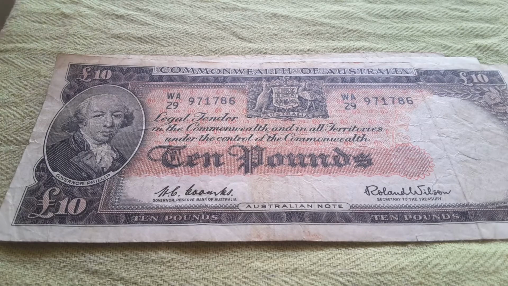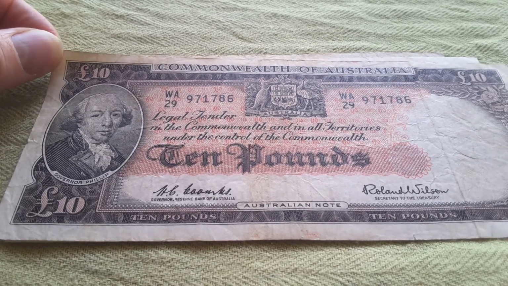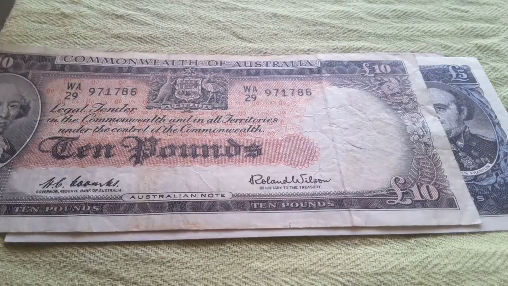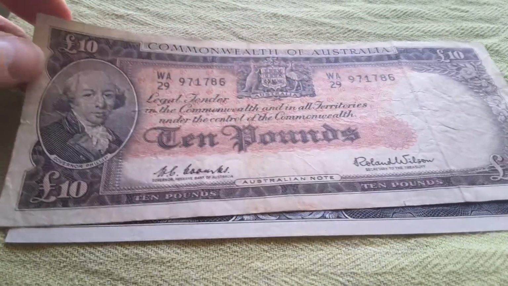But in the initial system in 1913 or 1914, £20, £50, £100 and £1,000 notes were issued. The £1,000 was only issued for a few months, and then it was only retained for interbank exchanges.